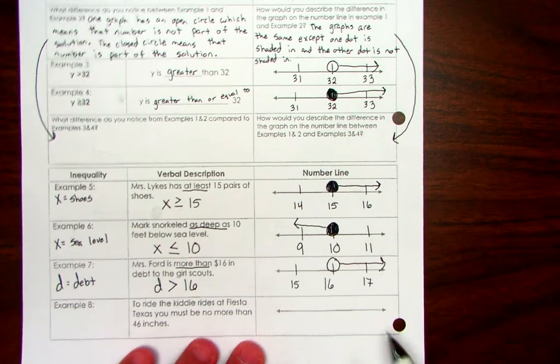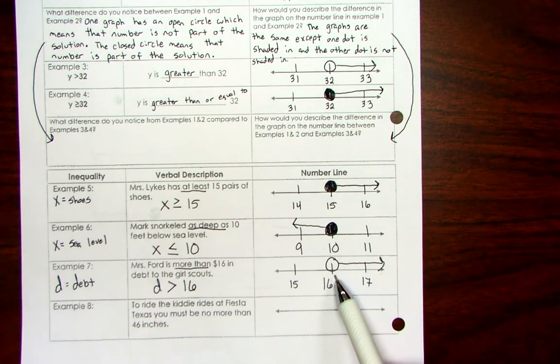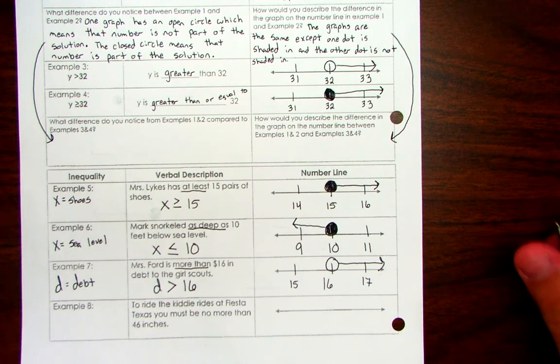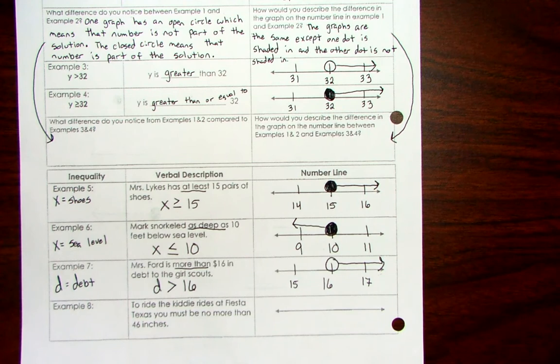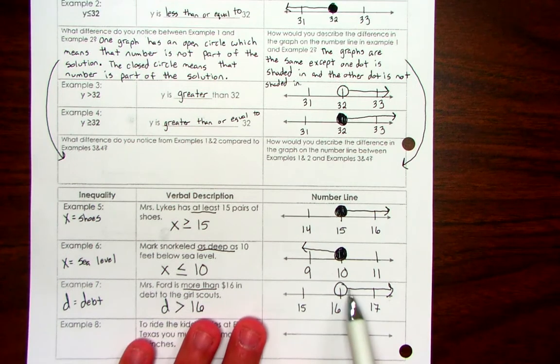Well, guys, this means she can't owe exactly 16. She owes more than 16. So give me a number bigger than 16. You could say 16.01. She could owe $16.01 because that's bigger than 16. So again, any number bigger than 16 here is a solution.